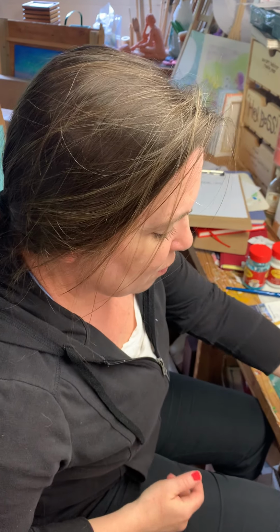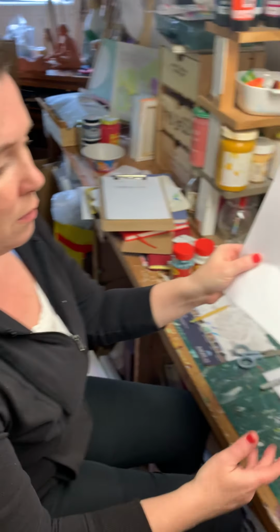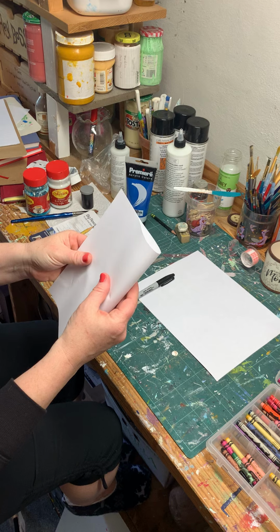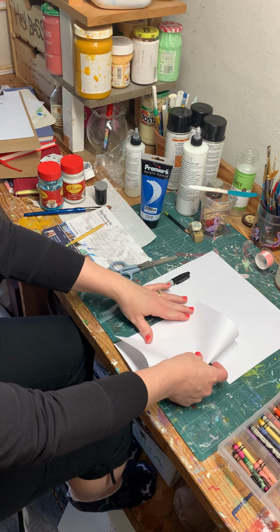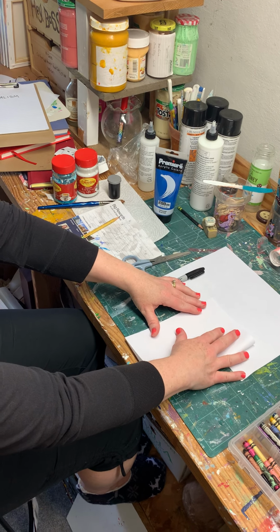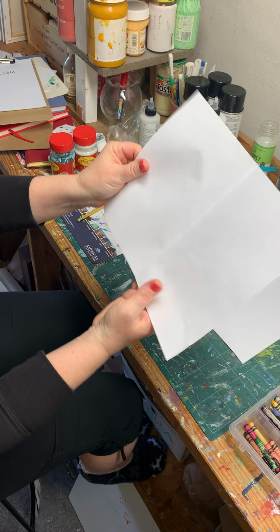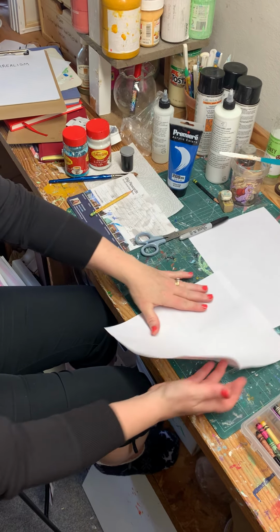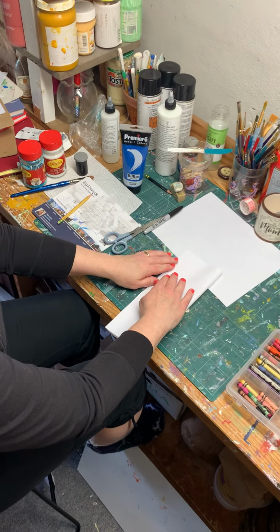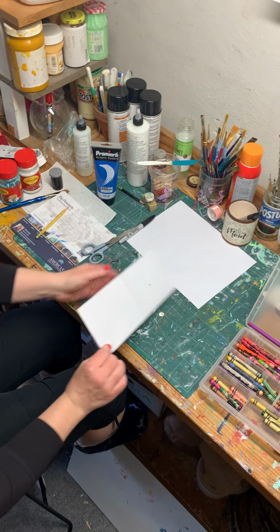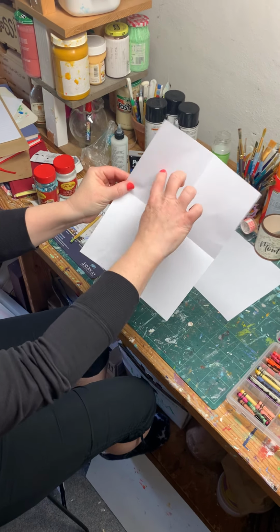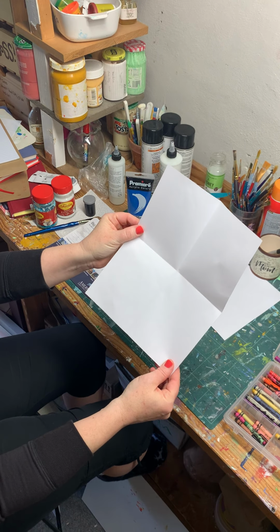All right, so first I want you to take one piece of paper and I want you to fold it into four. Put the corner to corner, put a seam down the middle one way, and then turn it corner to corner, put a seam down the middle the other way, like a big cross on all your paper. So you have four sections. 1, 2, 3, 4. All right.